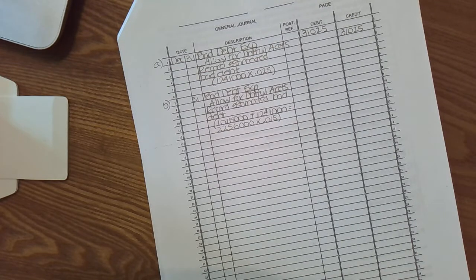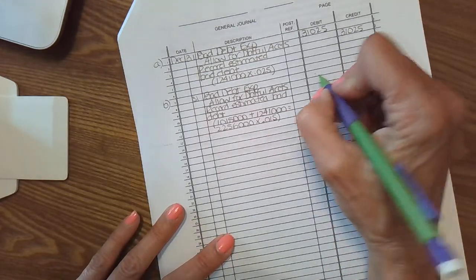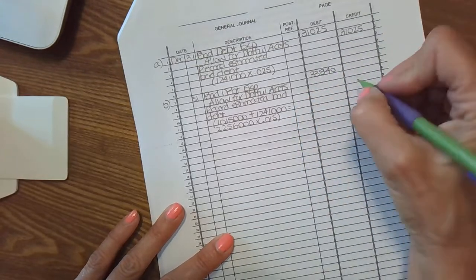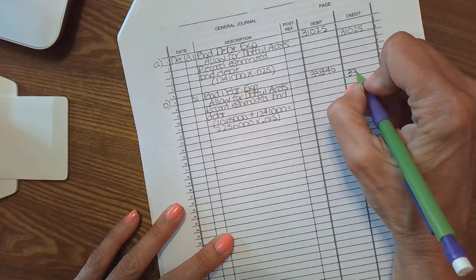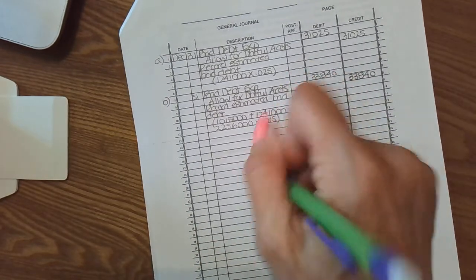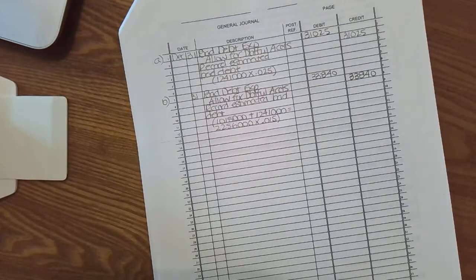And so again, we're going to debit our bad debts expense $33,840, and credit the allowance $33,840. So again, another way to do it. We're not going to do both. We choose one or the other.